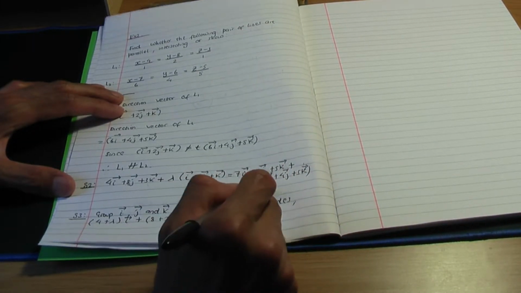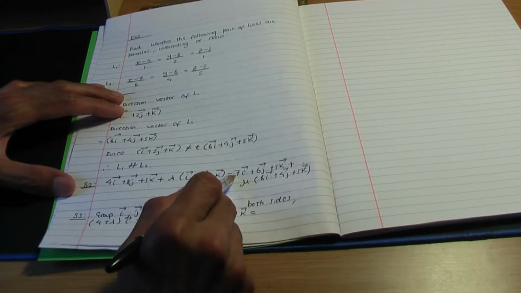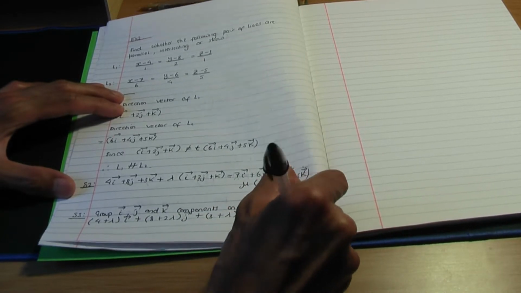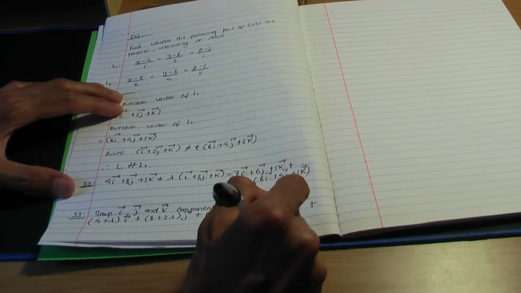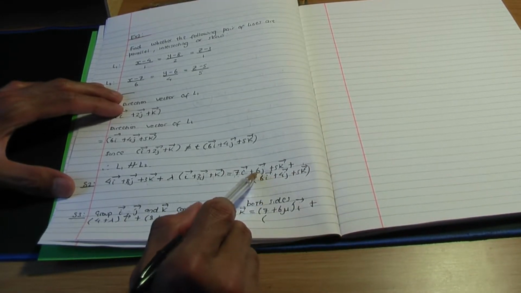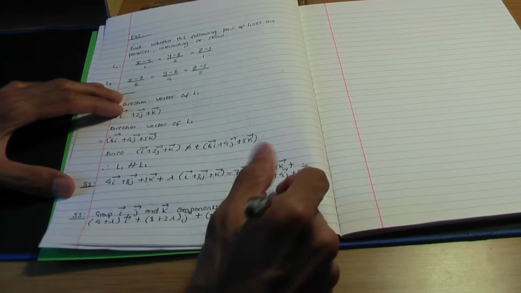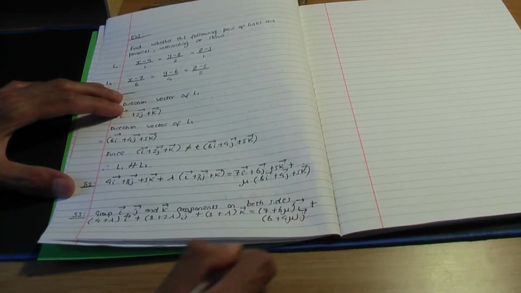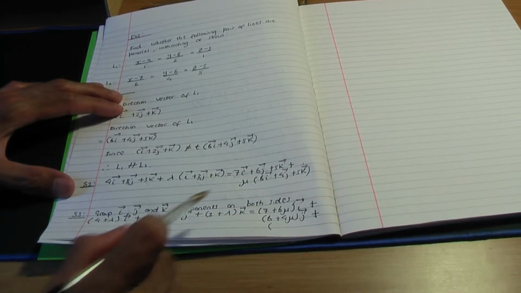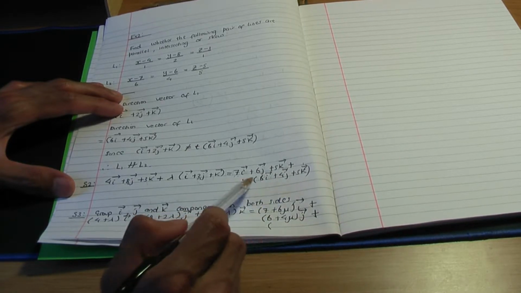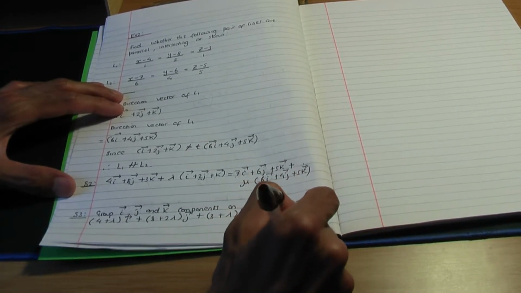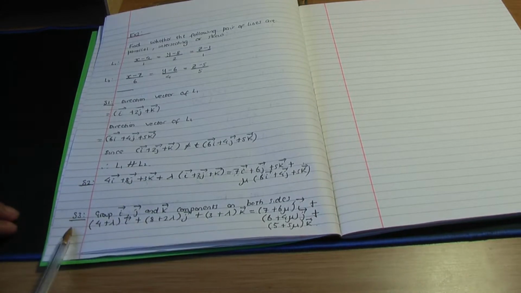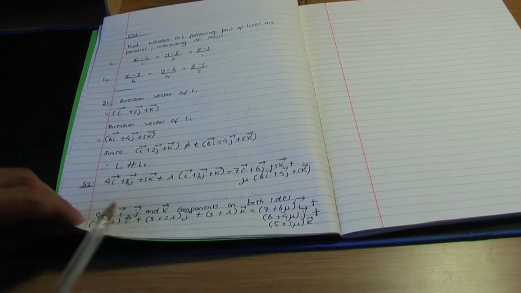If I group the i components, I have 7 plus 6 mu times i, plus the j components, 6 plus 4 mu times j, plus finally the k components, 5 plus 5 mu times k. So that was step number 3, grouping the components on both sides.